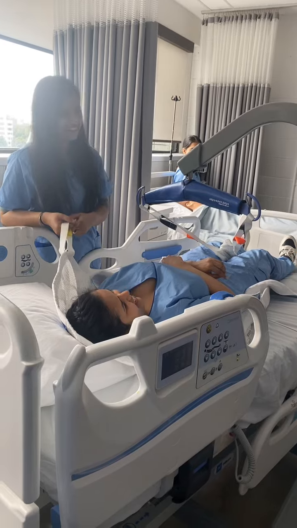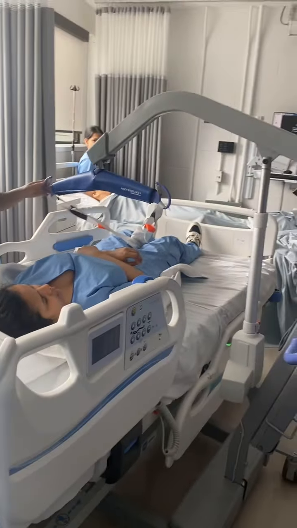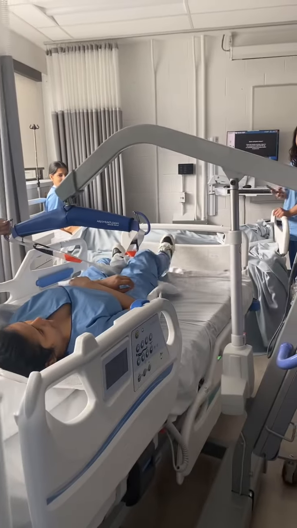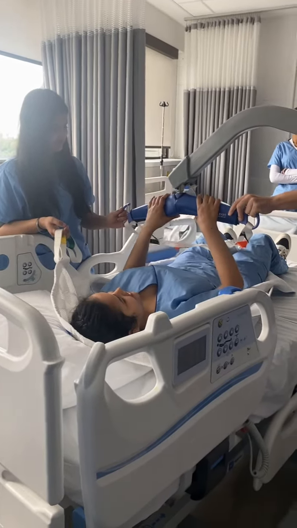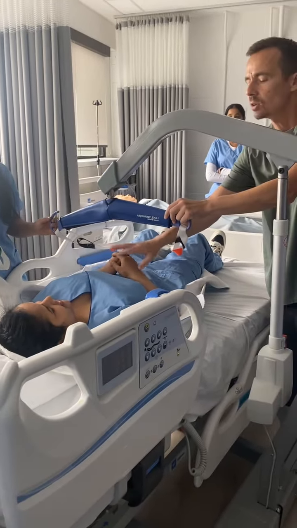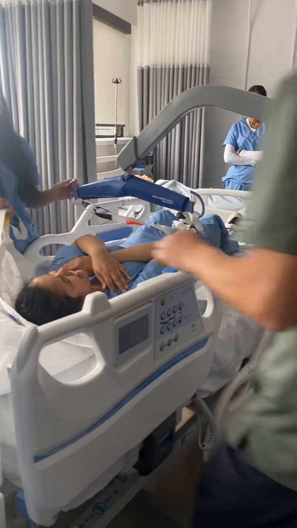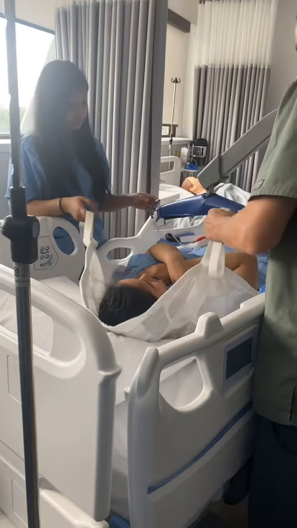If you can't reach it, you've got to move this over a little bit. Okay, good. This is as far over as it goes. Put it a little bit lower. You cross your arms, please. So you put it as low as you have to reach for the shortest.